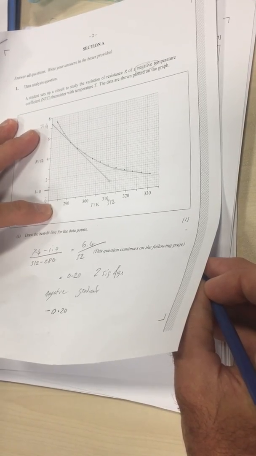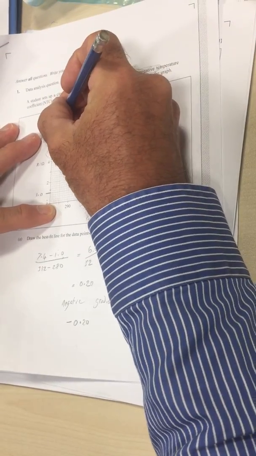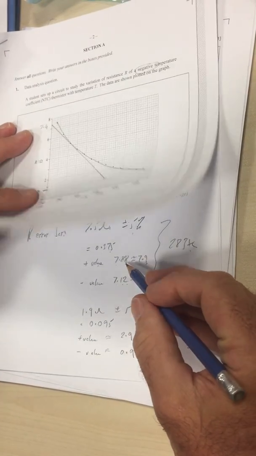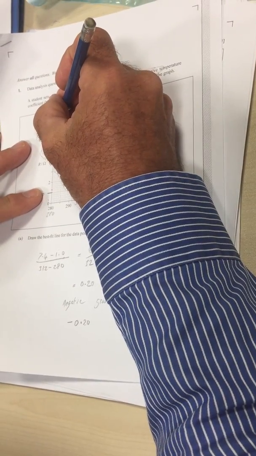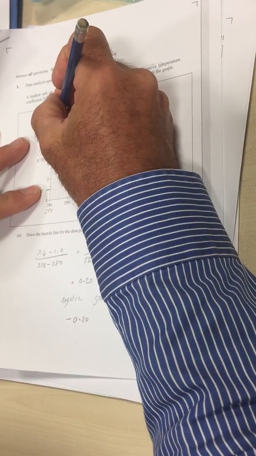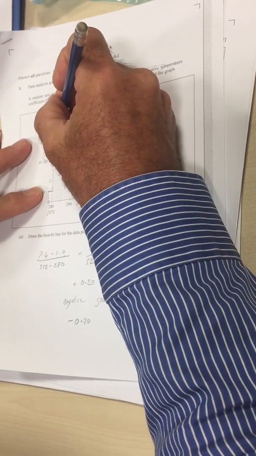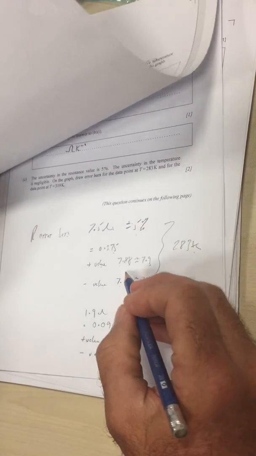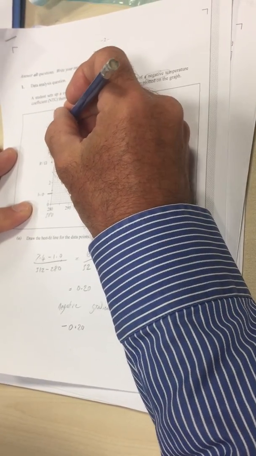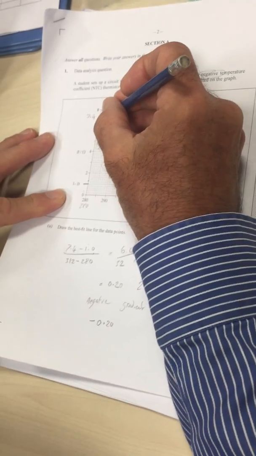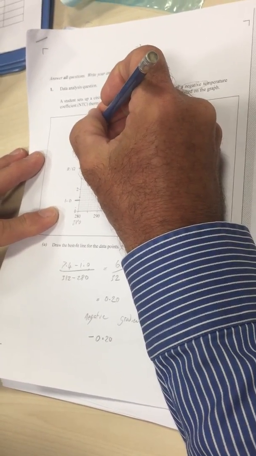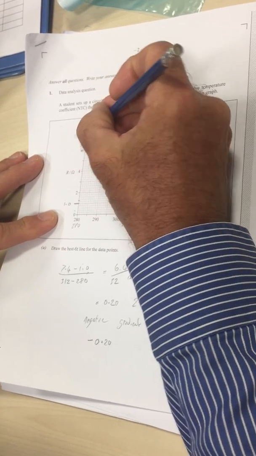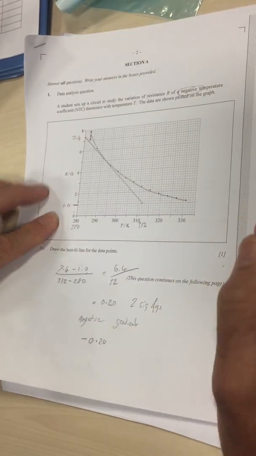So at 283 K, we're taking an error bar going from 7.9, which is more like there, and down to 7.12, which is about 7.1, and we said that's 7, so 7.1 must be about here. So our error bar, drawn with a ruler, not in this case, is from there to there.